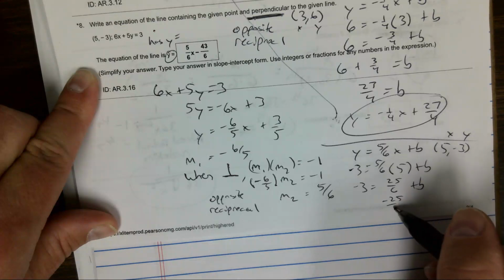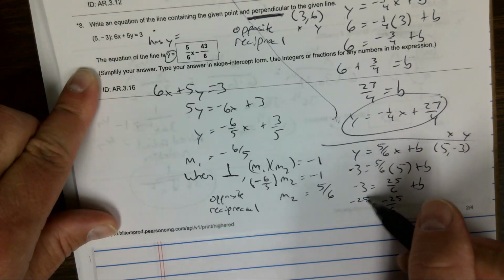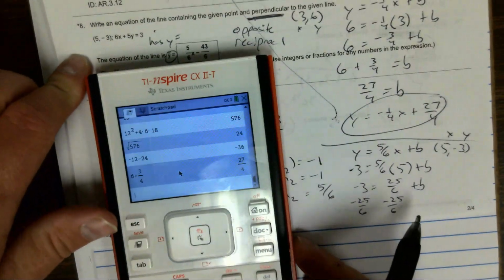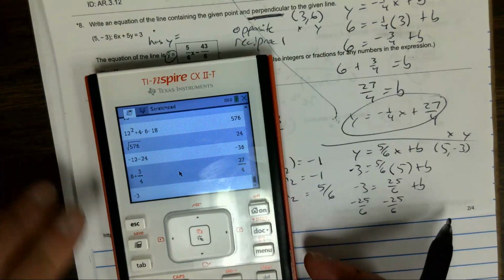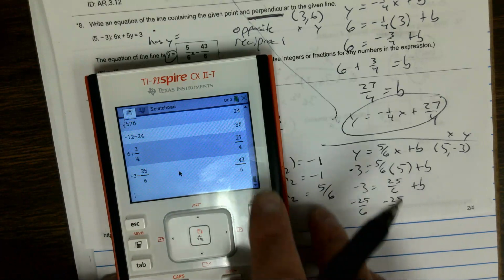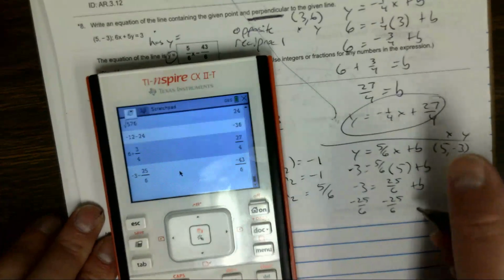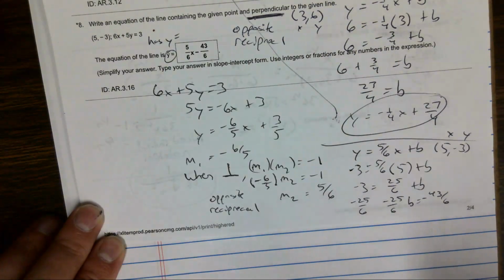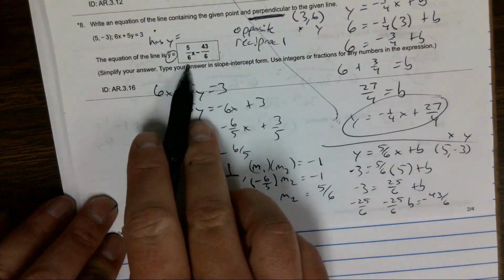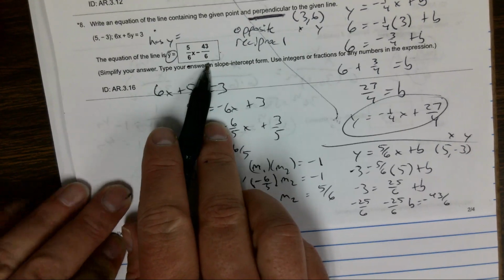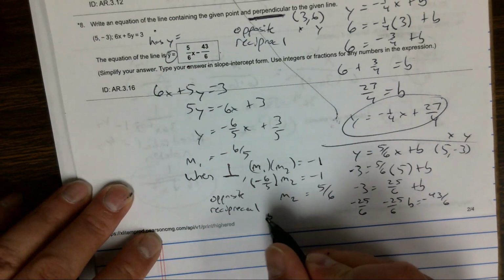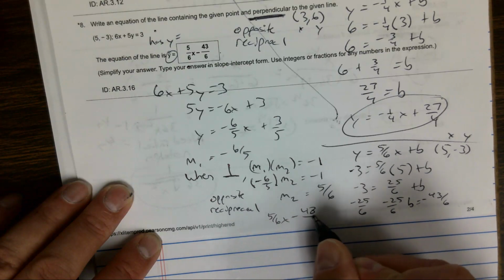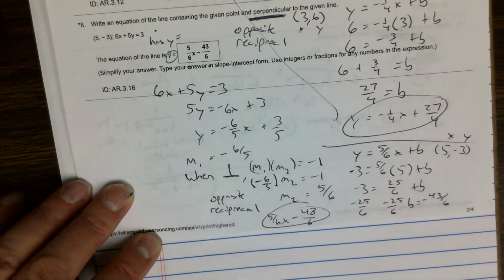And subtract 25/6. -3 minus 25/6 is -43/6. And so that's why this one turns into 5/6x minus 43/6. Okay.